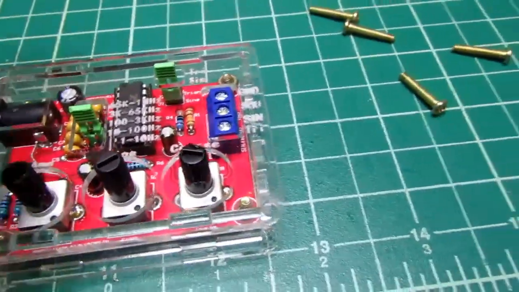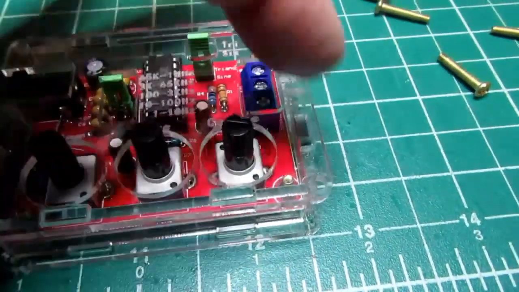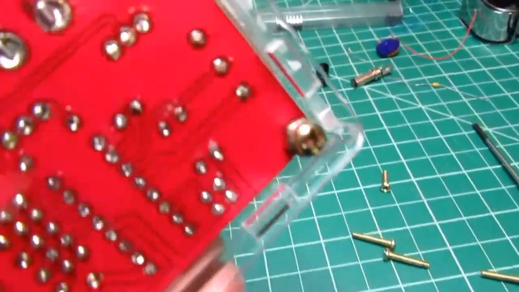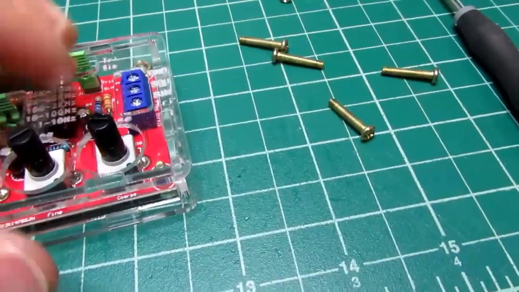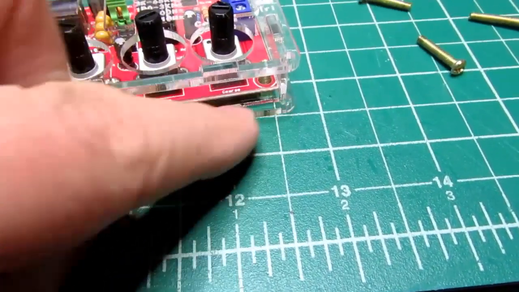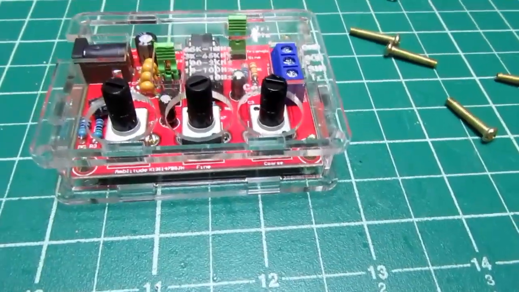And these screws need to go in from the top because the holes in the front panel are bigger than the holes in the back. And I think the idea is that these just form their own threads and screw into the bottom acrylic panel, making their own threads in there, sort of self-tapping.